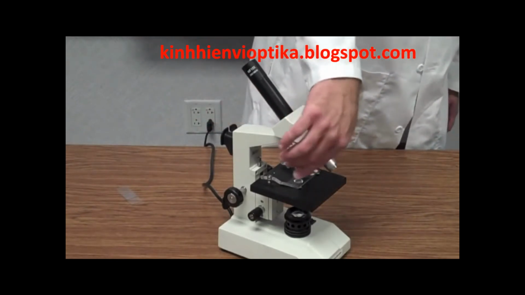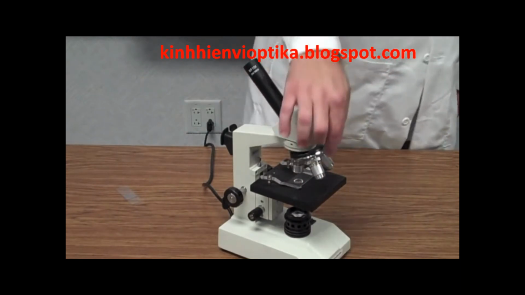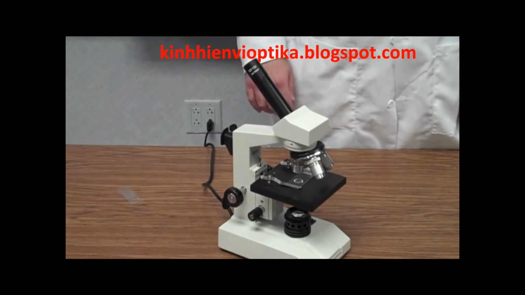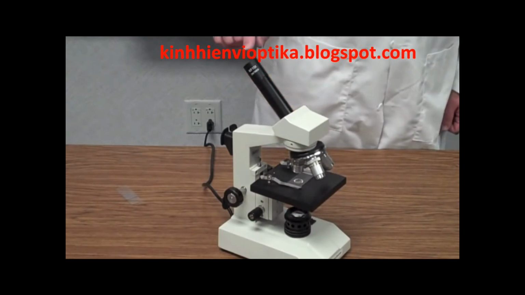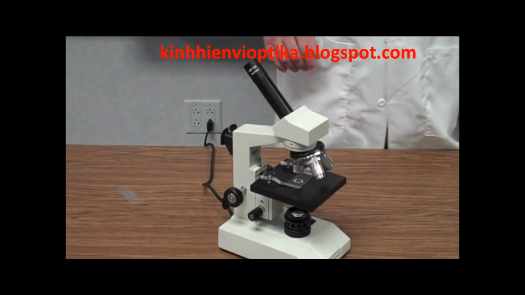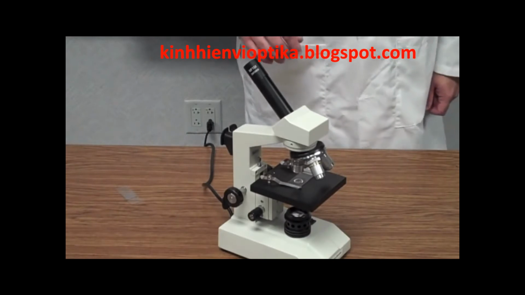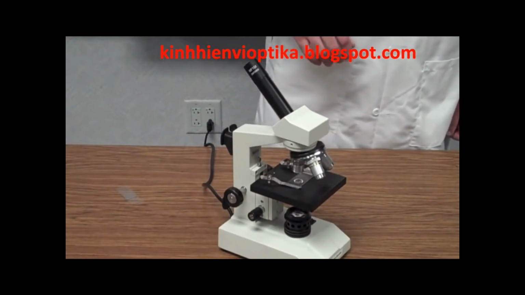Okay. The next objective is the medium power objective. It has a yellow band on it. The medium power objective magnifies the image 10 times. Multiply that with the eyepiece, which is also 10. 10 times 10 is 100. So when you're looking through the microscope on medium power, it magnifies the image 100 times.